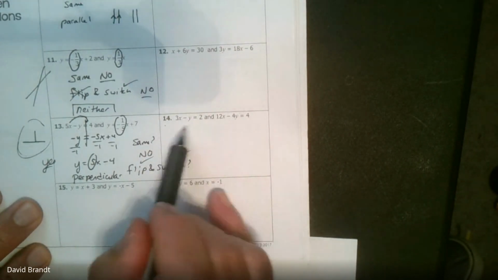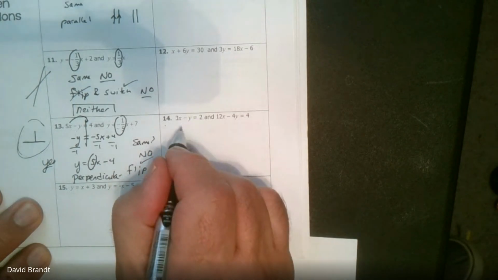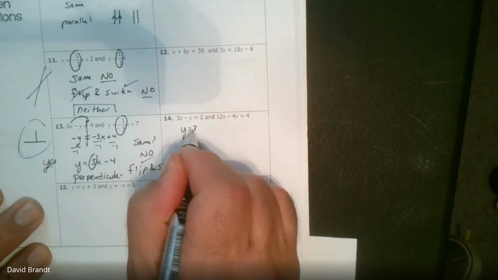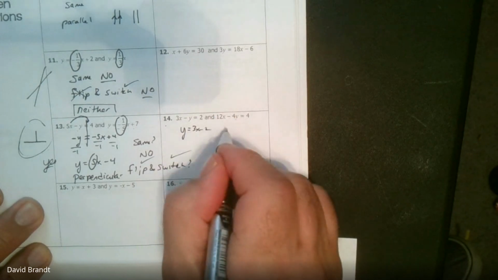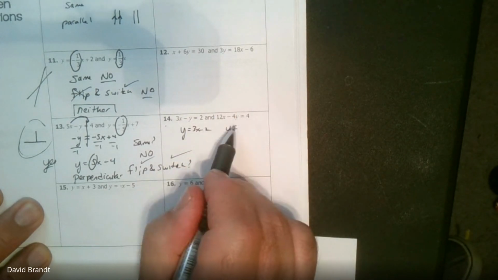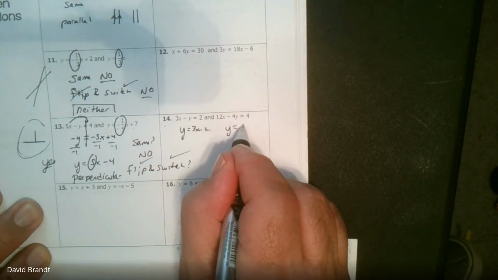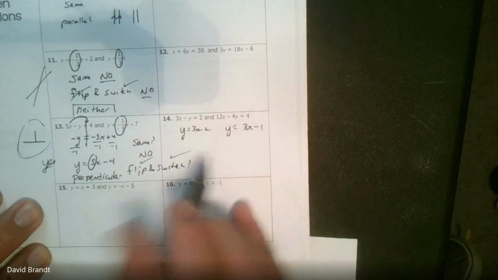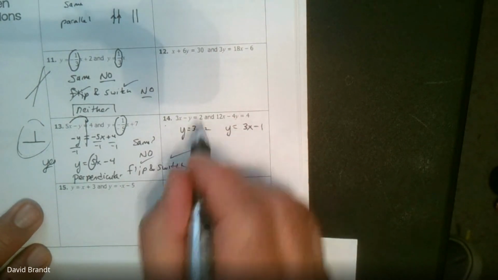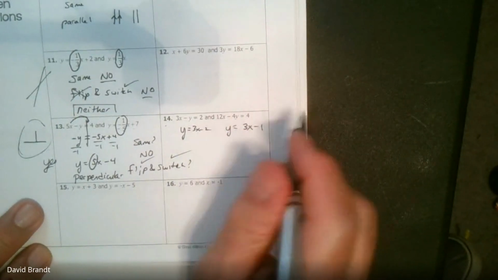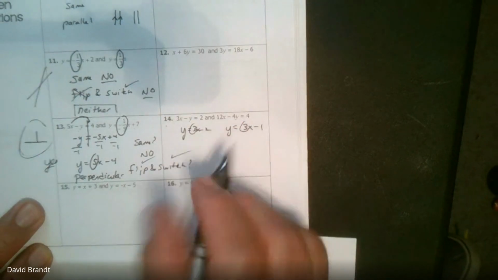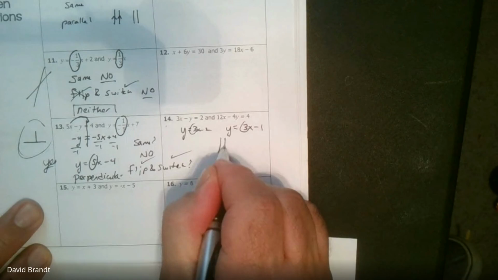Now, you notice on number 14, you're going to have to get y by itself on both of them. Some of you might be able to do this by looking at it. That's going to be y equals 3x minus 2. That one's going to be, and I'm going to move the 12x over and divide by negative 4, 3x minus 1. All right, I did that in my head. Warning, don't try that at home. It's dangerous. Those two slopes are the same, so those two would be parallel. Remember, that's the symbol for parallel, and sometimes you see the little arrows on it.